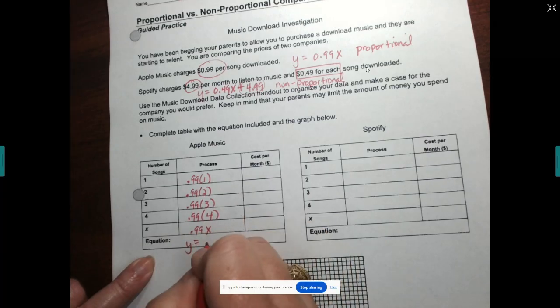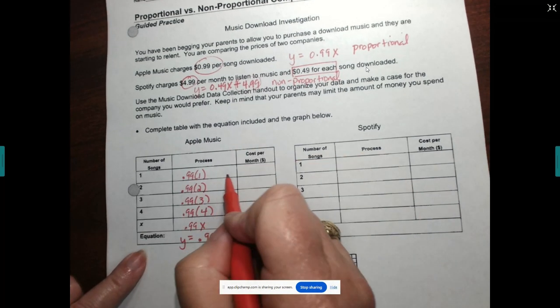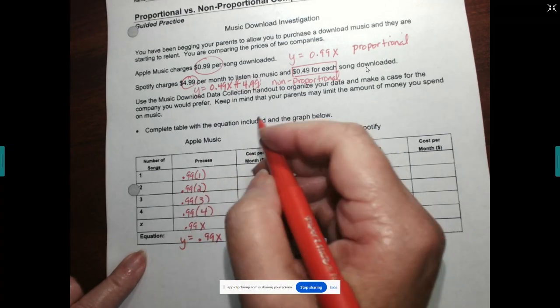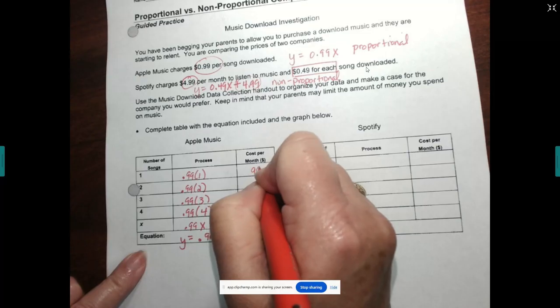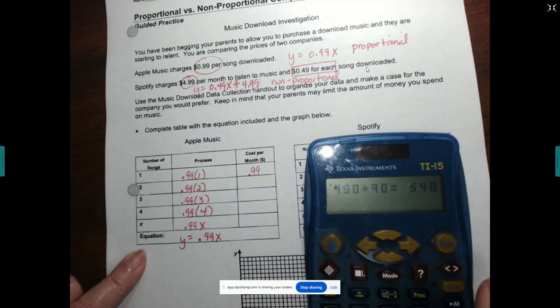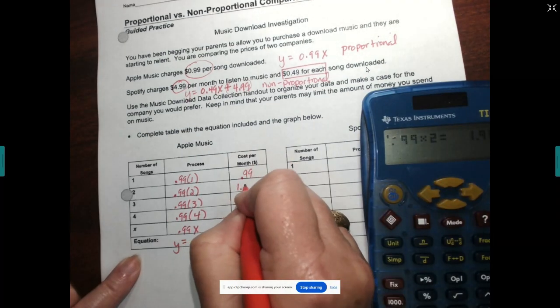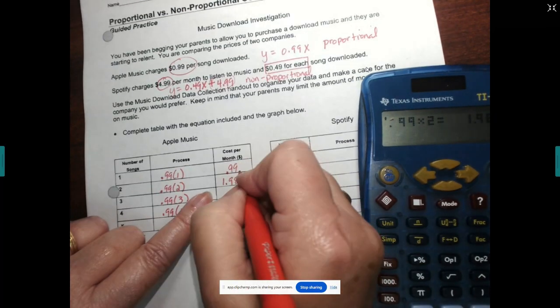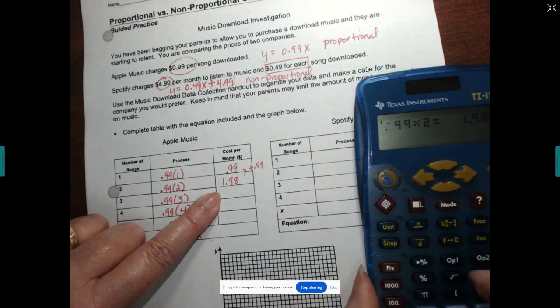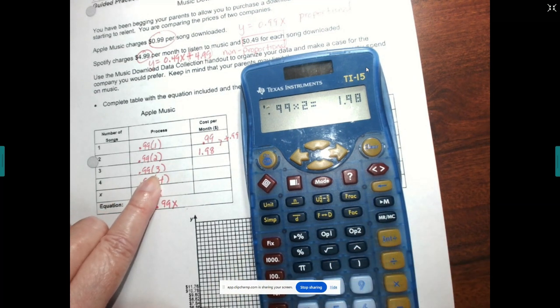So my equation is Y equals 0.99X. And then for the cost, you just multiply this out. 99 cents times 1 is 99 cents. 99 cents times 2, if you need a calculator, you can grab any regular calculator and just do 0.99 times 2 equals $1.98. And really, I can just keep adding 99 cents all the way down the table because it's 99 cents per song. So with every additional song, it's going to go up another 99 cents.